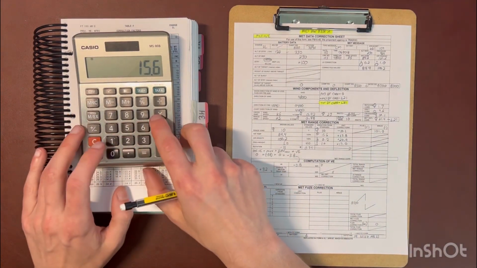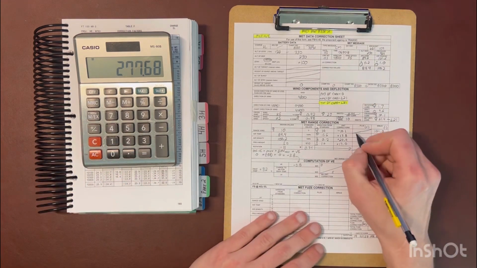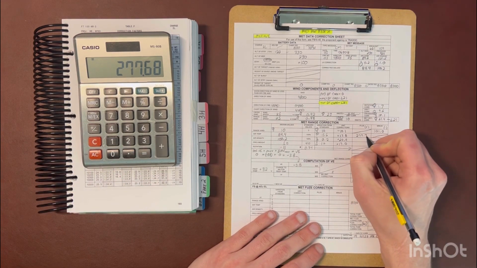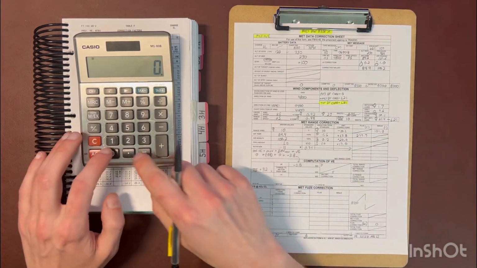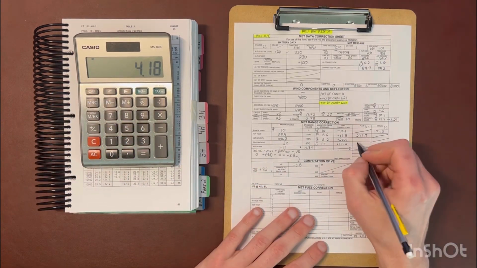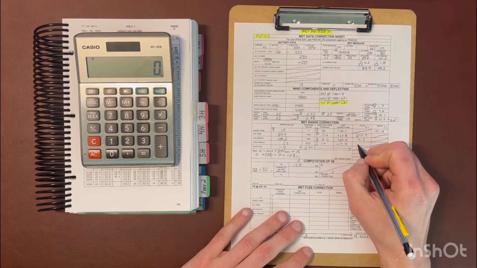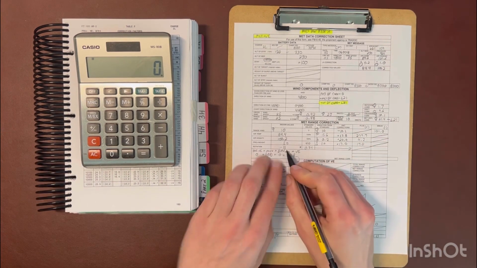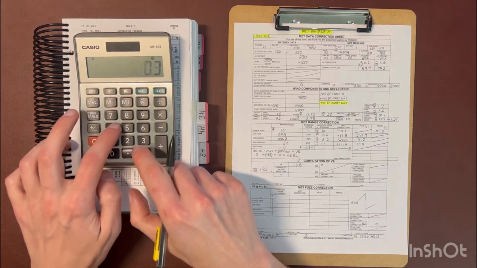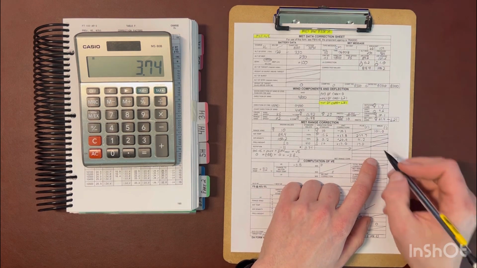Next is 15.6 multiplied times 17.8, which gives me 277.68, which expresses to 277.7. Next I have 0.2 multiplied times 20.8, which gives me 4.18, which expresses to 4.2. And I have 1 times 17.0, which is just 17.0. Then I have 11 times 0.34, which gives me 3.74, which comes all the way over here to 3.7.